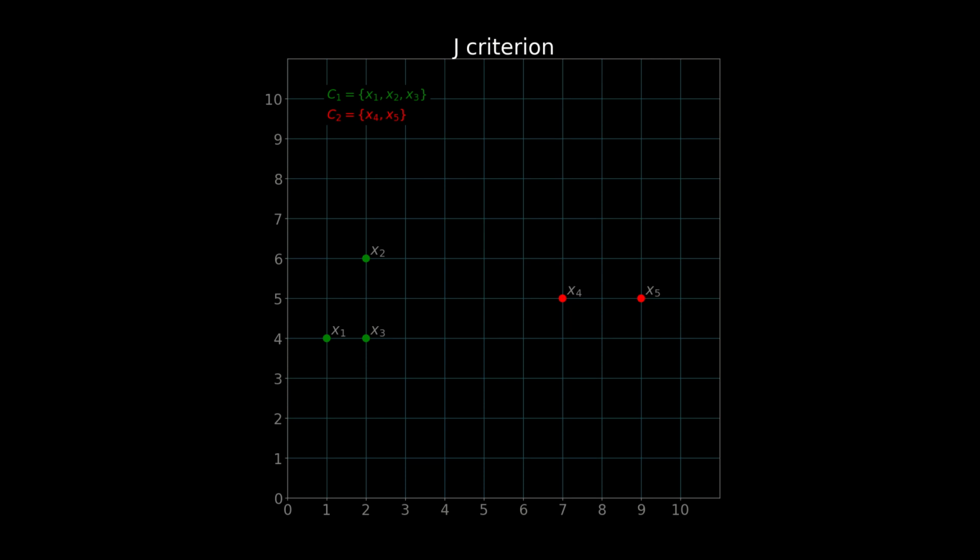A useful function to compare the 2 sets of clusters is the sum of squared distance between each point and its corresponding centroid, also called the J criterion or inertia. For example, in this configuration, we can calculate J as the square distance between x1 and mu1 plus the square distance between x2 and mu1, and so on until x5 and mu2.